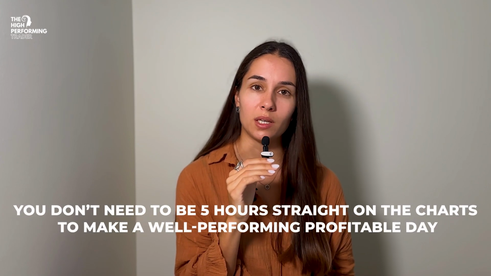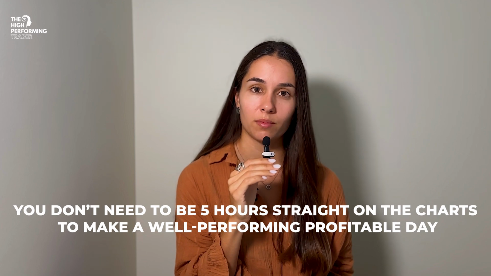You don't need to be 5 hours straight on the charts to make a profitable day. Divorce yourself from that idea. The best performance you can have, the hours that are most worth for you to be on the charts, is when your A plus setup is there, your market conditions are there, your best mental resources are present, and then yes, you're capable of having a very good trading day.